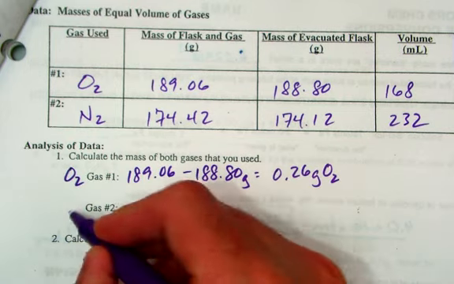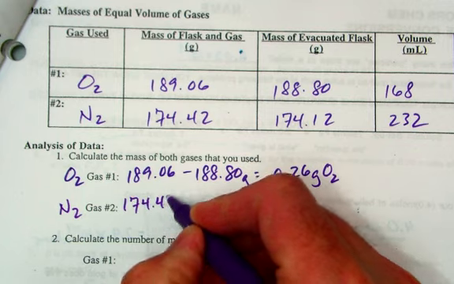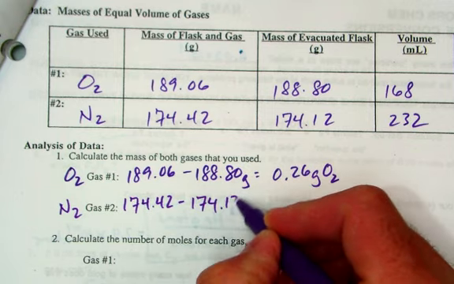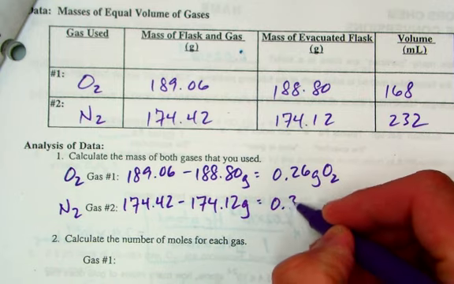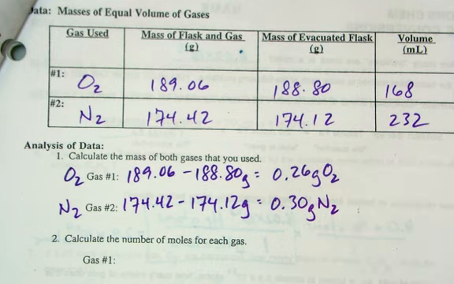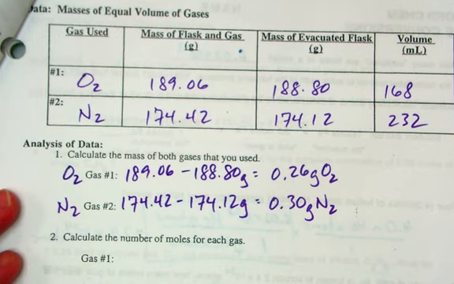Similarly for nitrogen, we have 174.42 minus 174.12 grams, and that's going to equal about 0.3 grams of nitrogen. So these are really small masses of gases, which we expect. Gases don't weigh a whole lot.